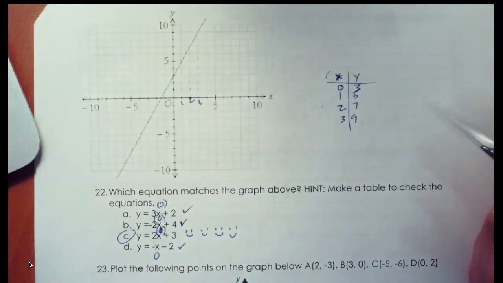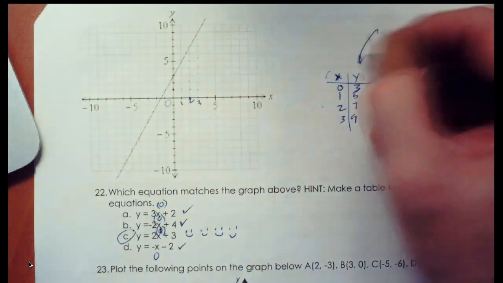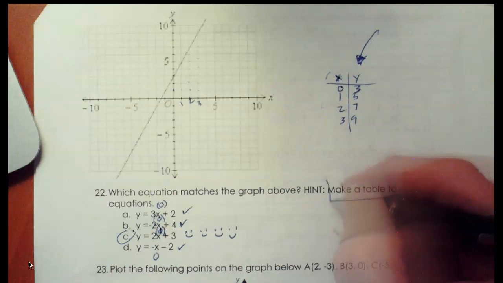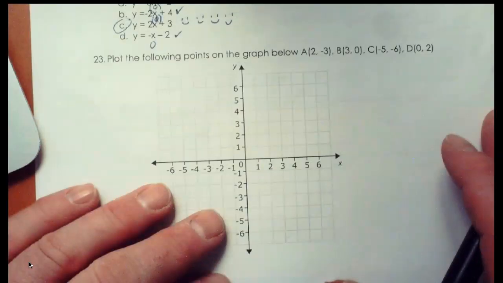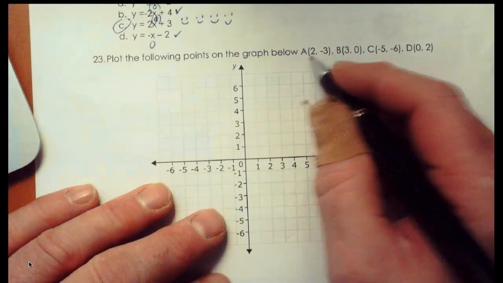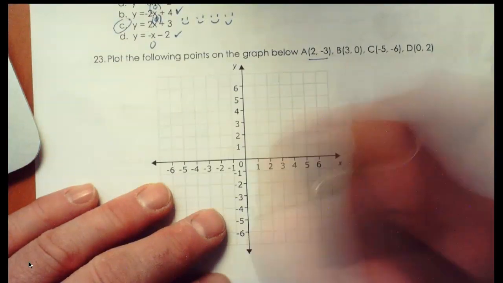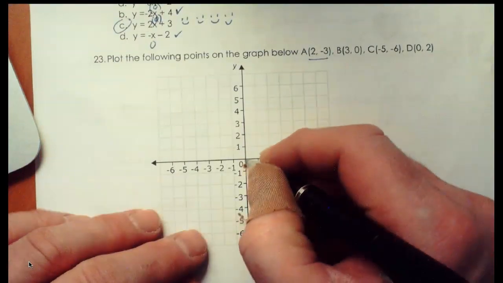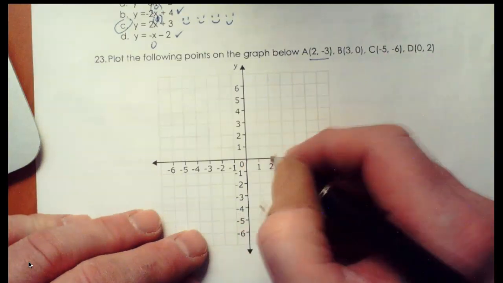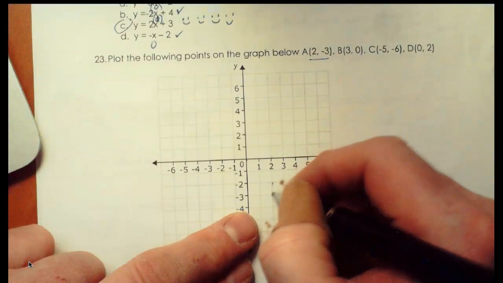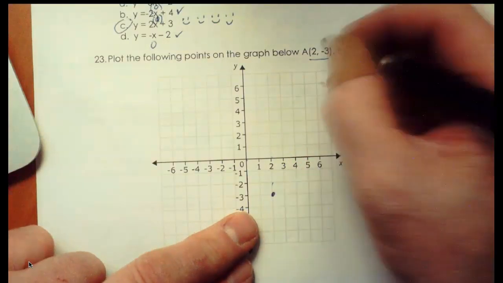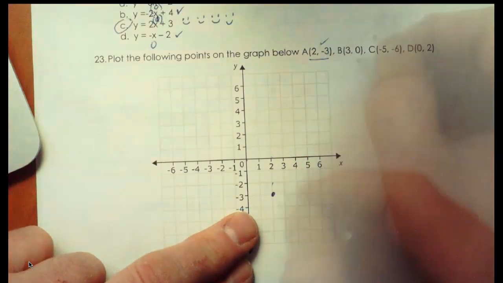I think the most important part right here, Mrs. Carlton's got it, a big, huge hint: make a table. All right, let's go down and try this one. You need to plot some of these points on the graph. A is 2, negative 3. So here's over 2, and we've got negative 3: 1, 2, 3. So here's 2, negative 3, that first point. We can label that point A.